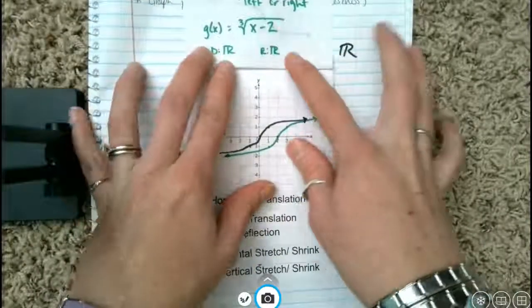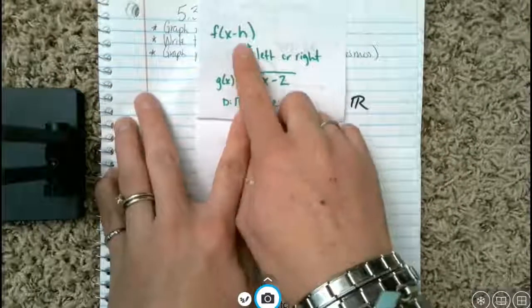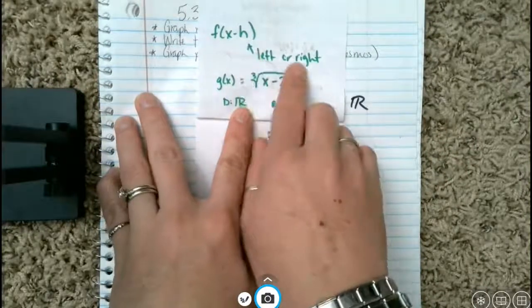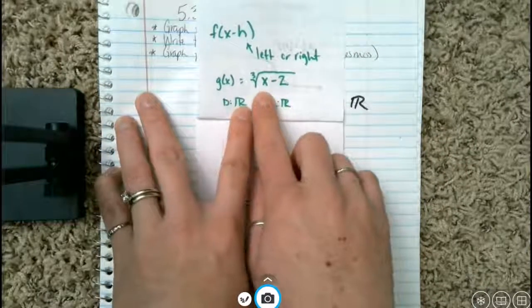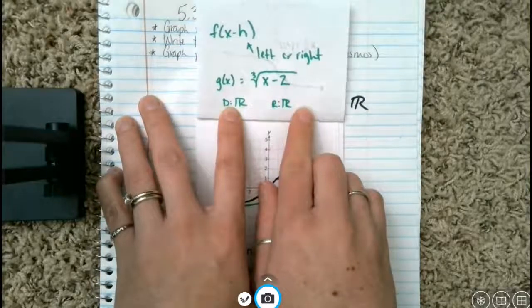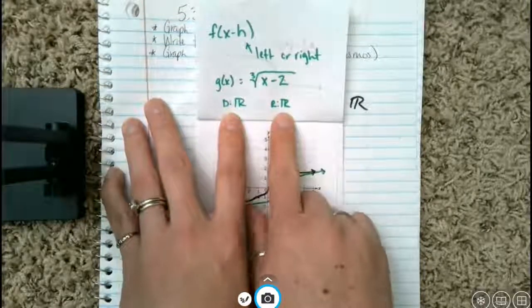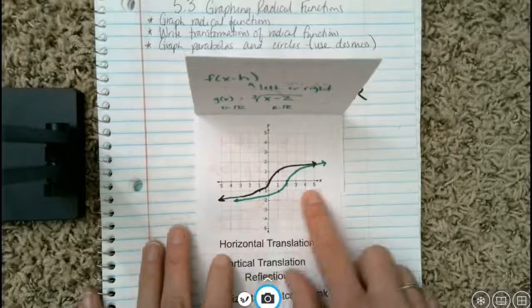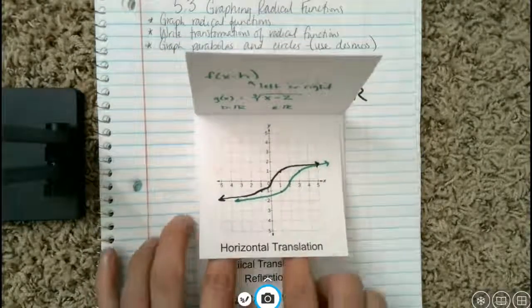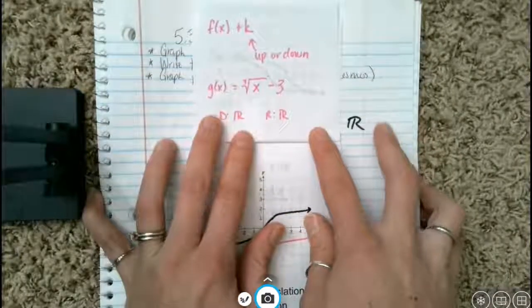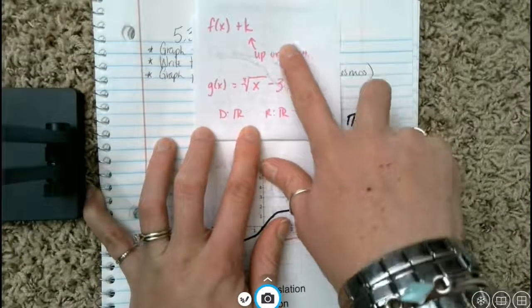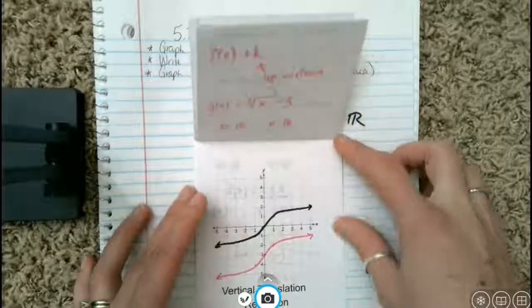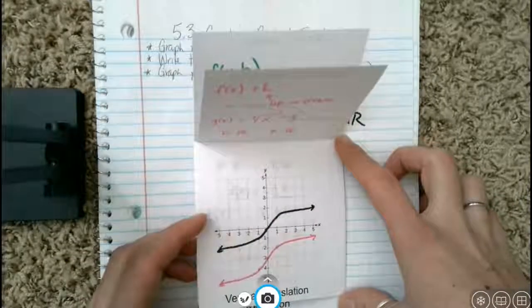The first one is the horizontal translation, and again it's inside my parentheses and it tells me left or right. Here's the example we're using. Again, my domain and range don't change for the cube root function, which is kind of handy. But you can see that my graph has just shifted 2 units to the right. Then a vertical translation is up or down and it's outside the parentheses. Here we can see that it's going down.